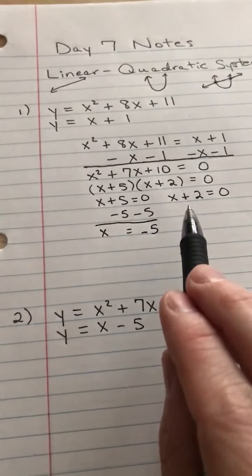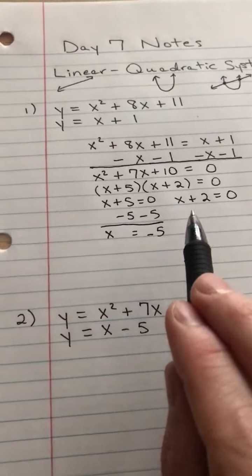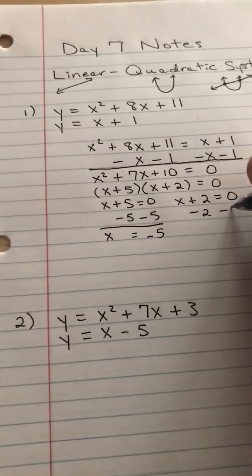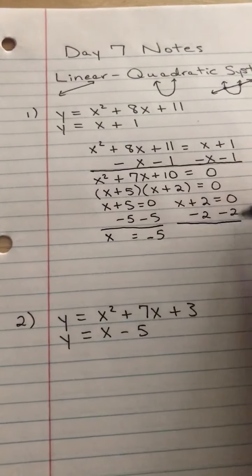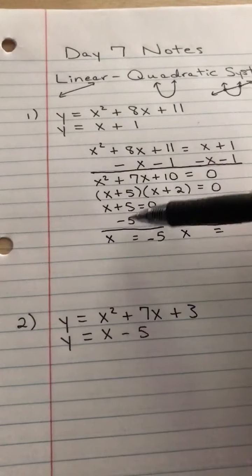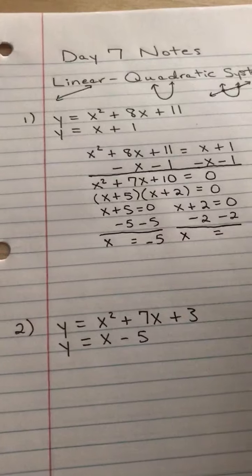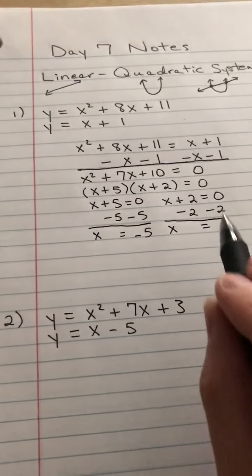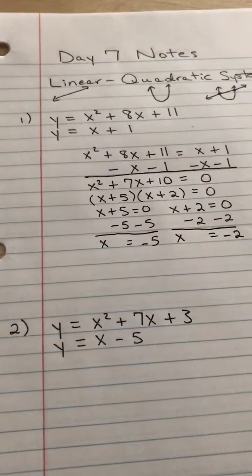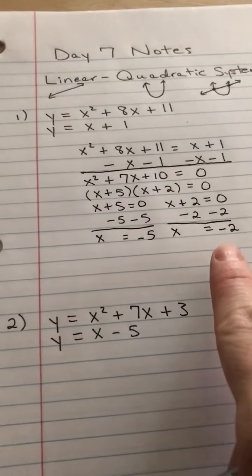On this side, I've got x plus 2 equals 0. To get rid of the plus 2, I'm going to have to subtract 2 from both sides. Notice that the 5 minus 5 and the 2 minus 2 cancel out, so I don't have to worry about those on the left side. On the right side, I have 0 minus 2, and we all know that's negative 2. Alright, so I know what my x values are going to be. Negative 5 and negative 2.